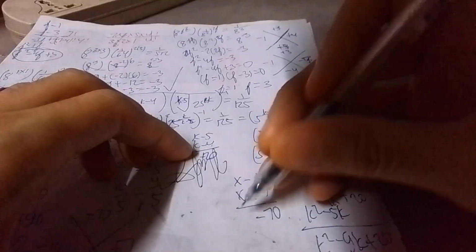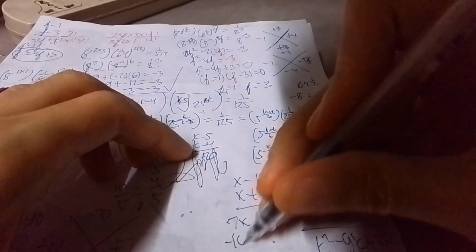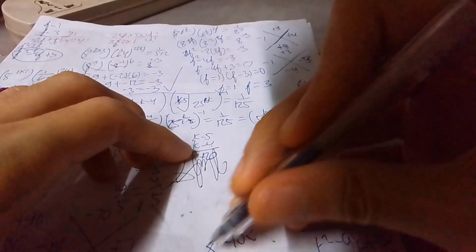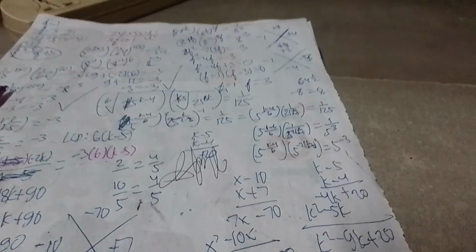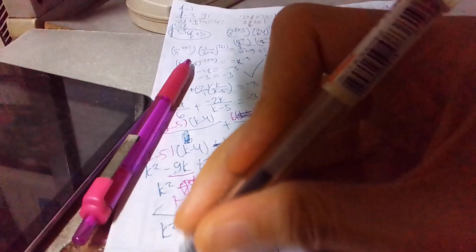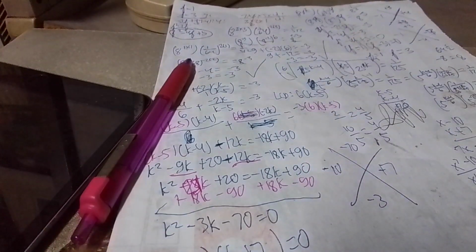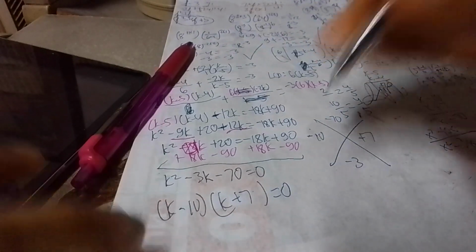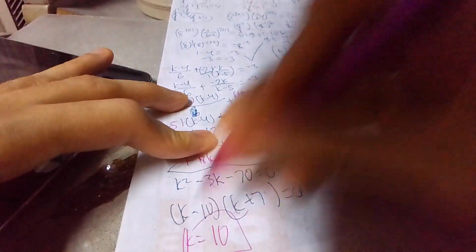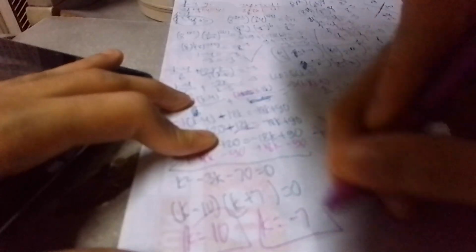This becomes negative 70. 7x, negative 10x, x squared, negative 3x, negative 70. Correct. That's the right answer. So now we have set our values equal to 0. Therefore k can be positive 10 or negative 7. So we solve for both. On the left side, k can be positive 10. And on the right side, k can be negative 7.